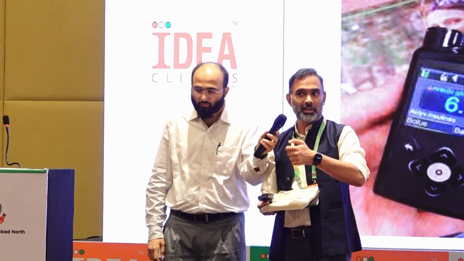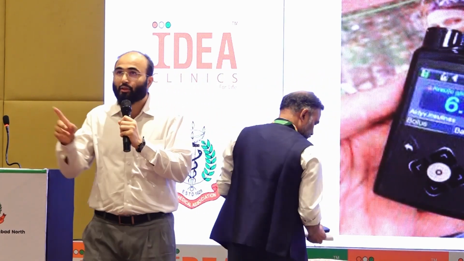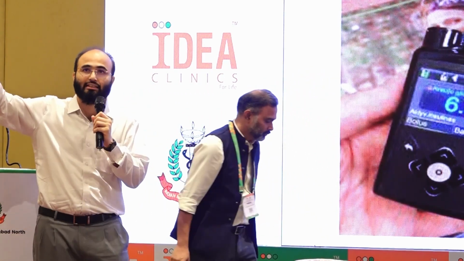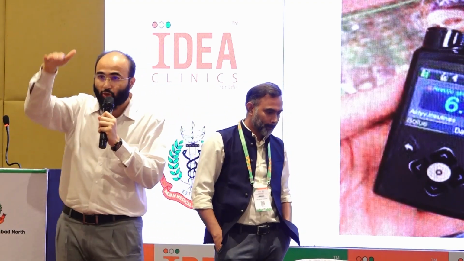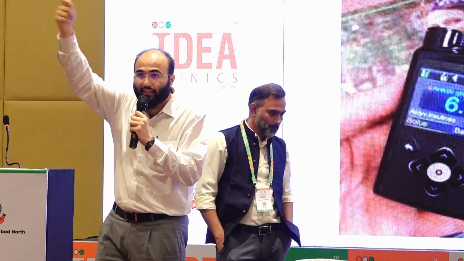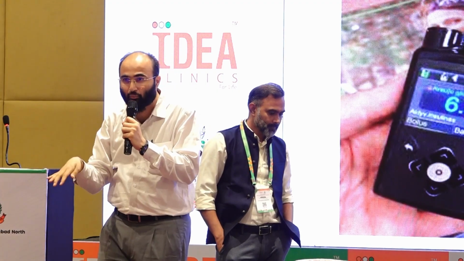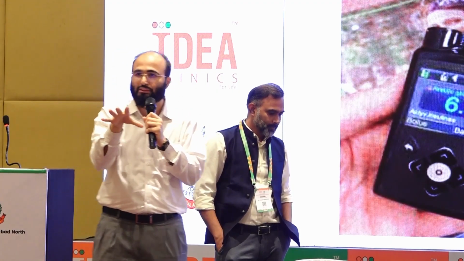The algorithm which decides how much insulin to give, that is the costliest part, because safety is most important here. You know, I think we are in a centrally air conditioned place. There's a temperature that is set to it. If the temperature drops, it tries to bring it up. If it goes up, it tries to bring it down. And this is exactly what the pump is doing.